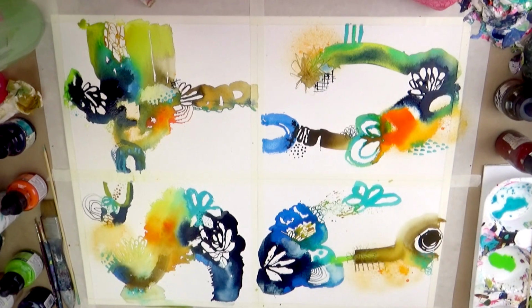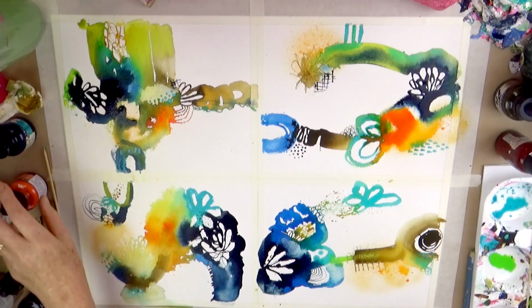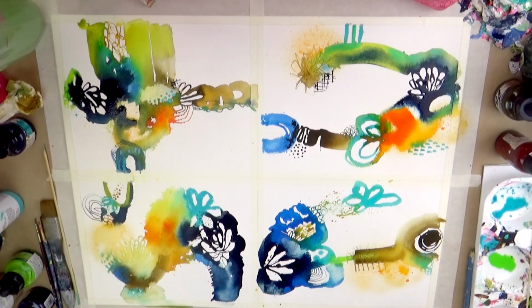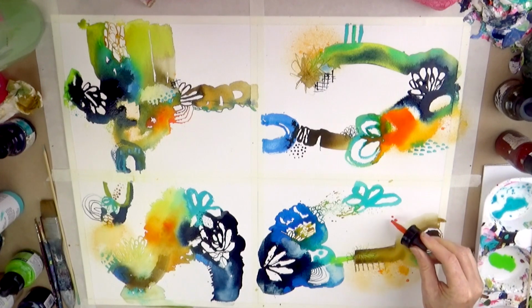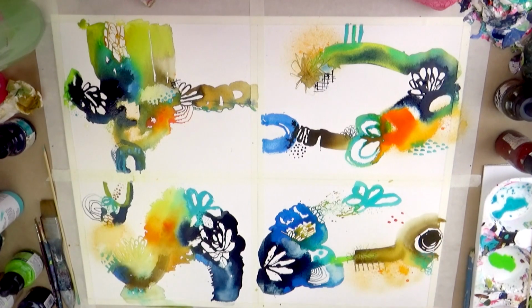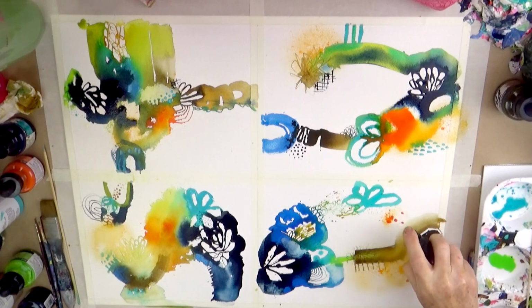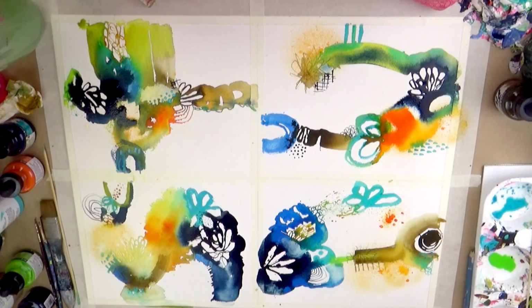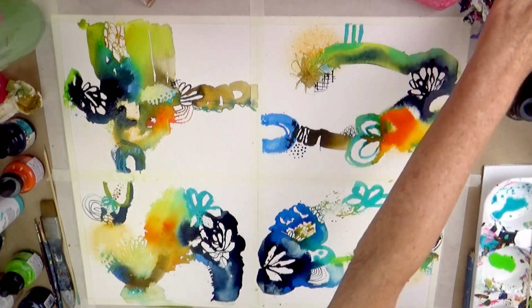Taking my time, meandering, dotting, dabbing, just really exploring that underlying shape while not being bound completely by it.